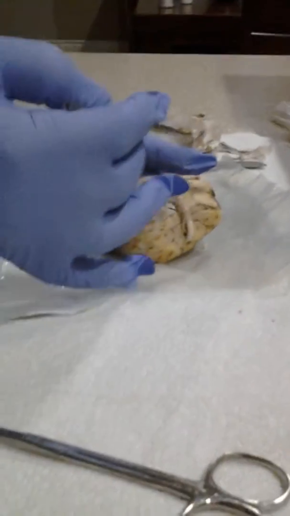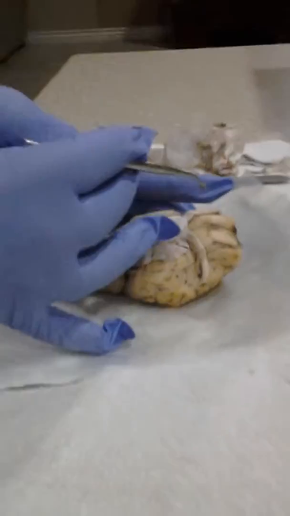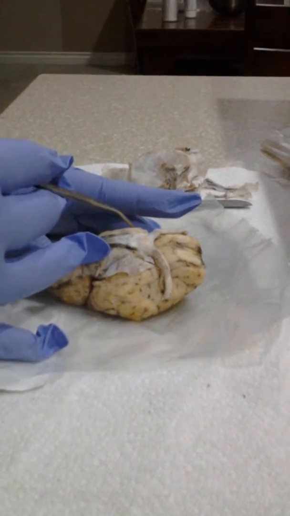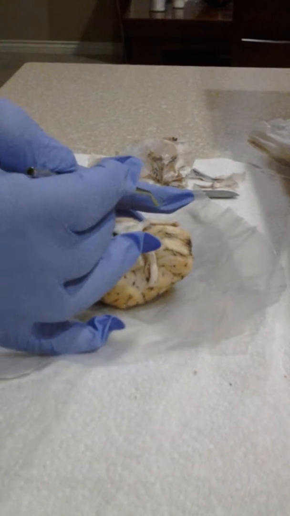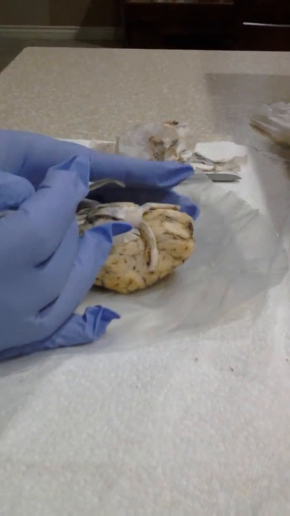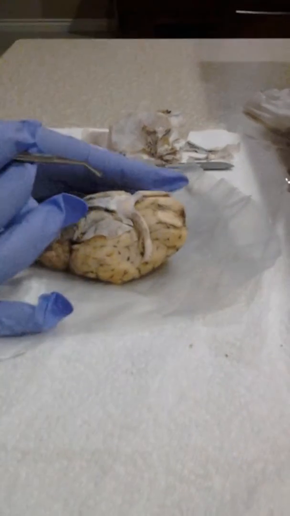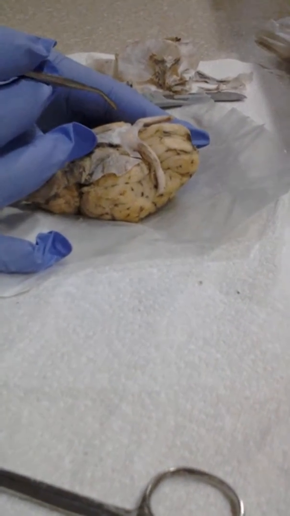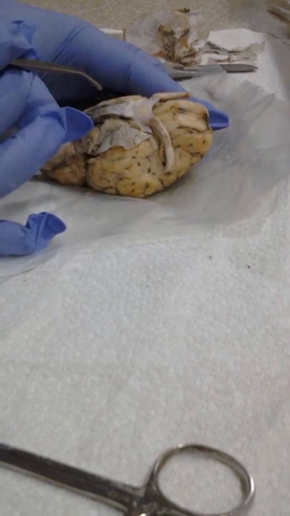Okay, over here on the top we have the olfactory nerve. And then we have the oculomotor nerve just below. Then below that is the trochlear nerve. Then in this area here would be the abducens nerve.